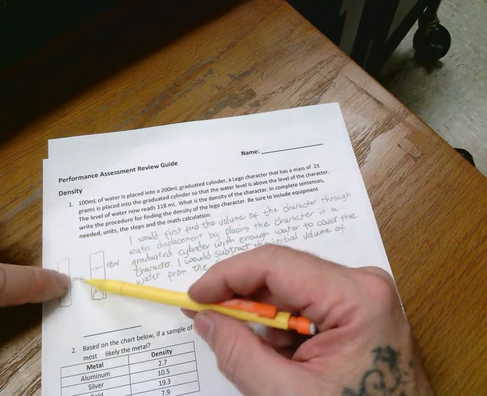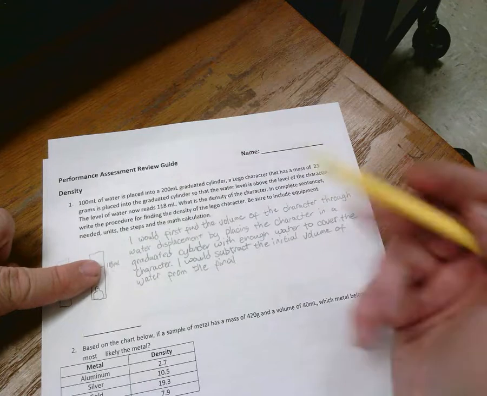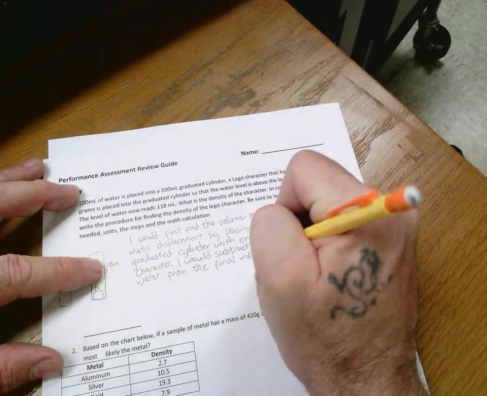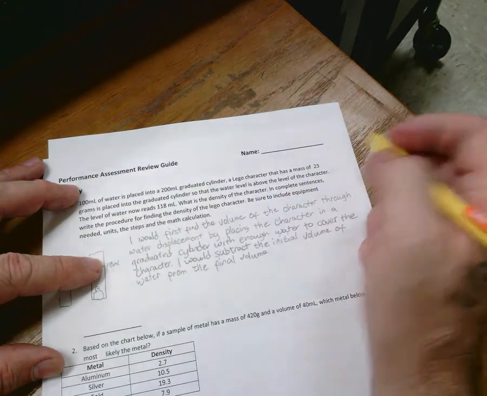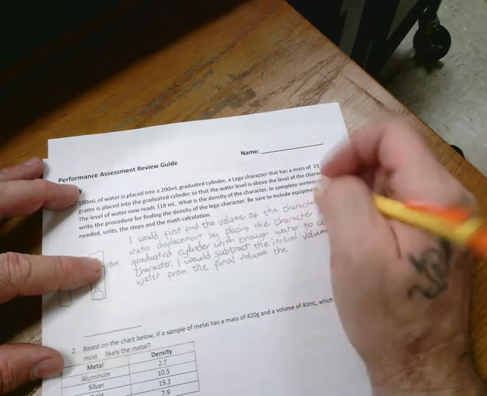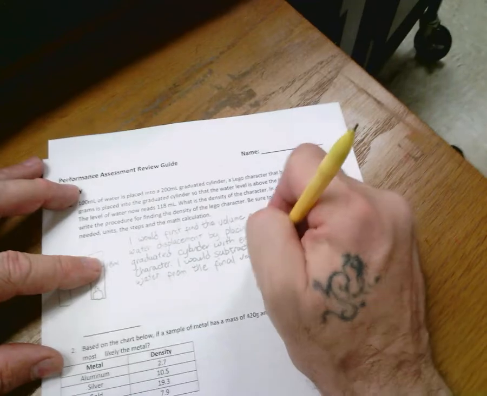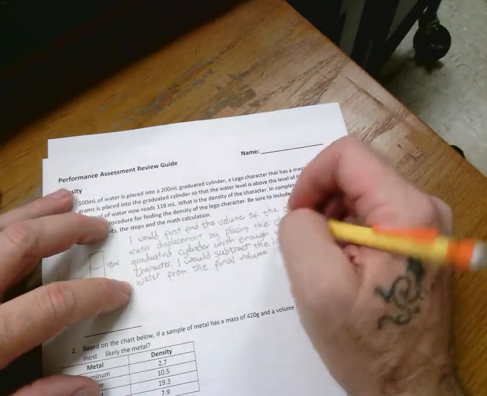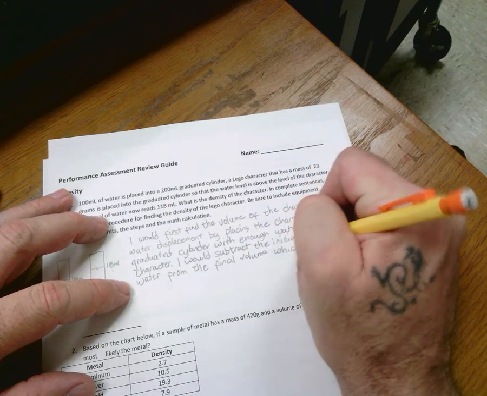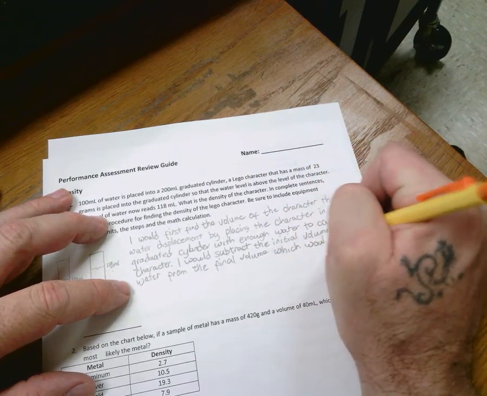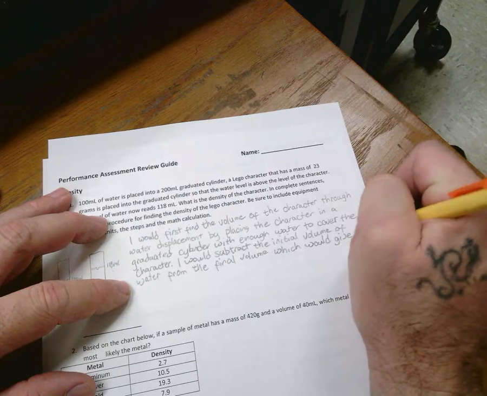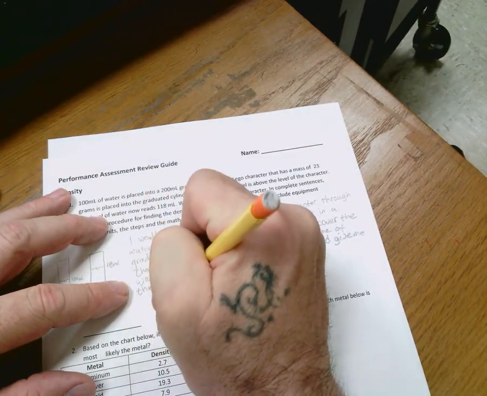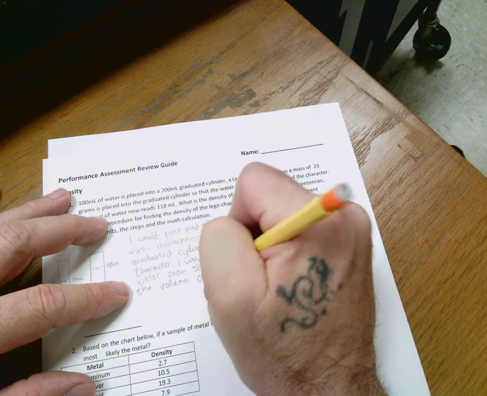If I subtract 100 from 118, from the final volume, I would subtract the initial volume of water from the final volume, which would give me the volume of the character.